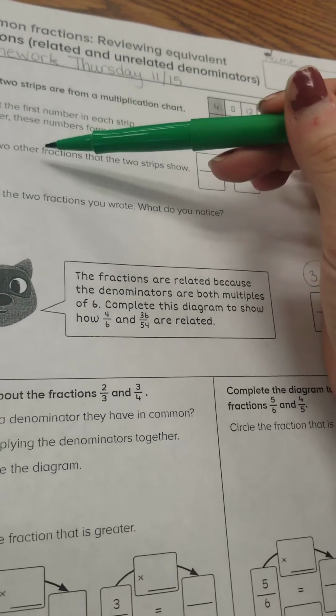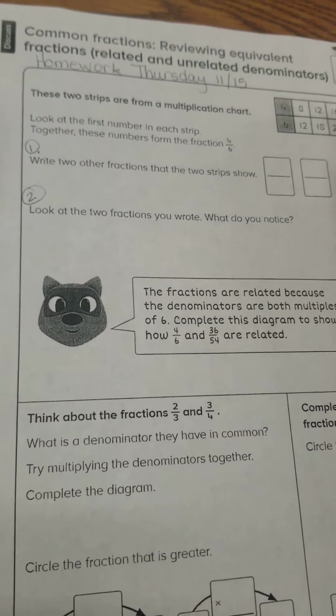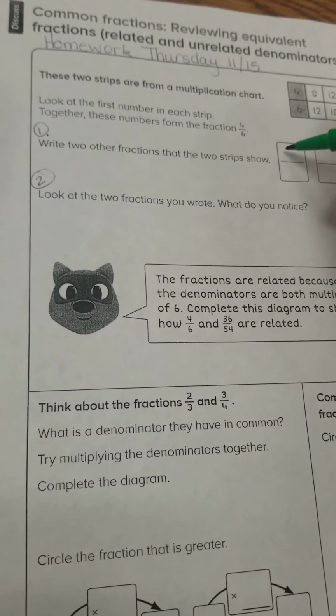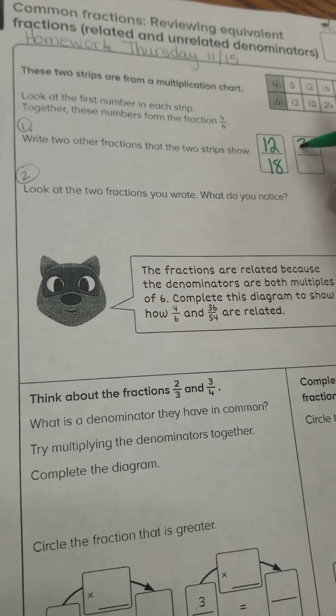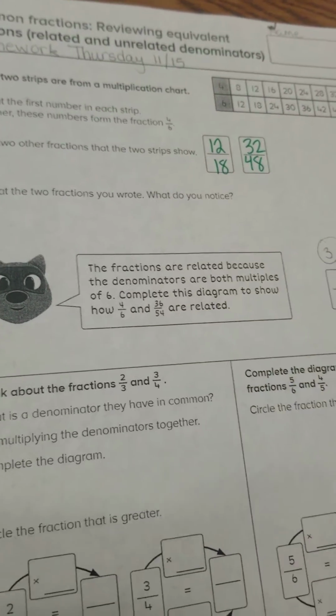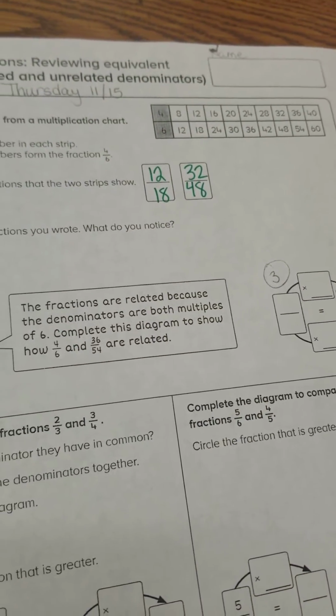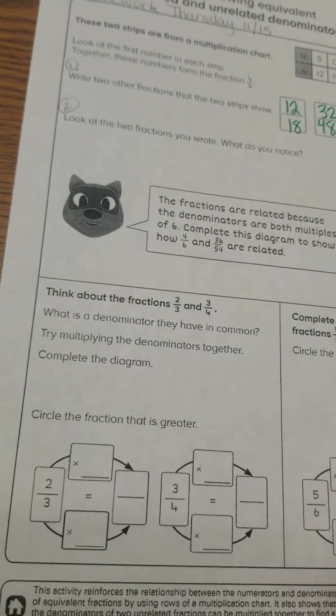So the first question they have is write two fractions that the two strips show. So they could choose any of these that they wanted, so I would put maybe 12/18 here and jump over here for 32/48 there. So that can be any one that they choose as long as it's equivalent to the 4/6, which is all right here together.